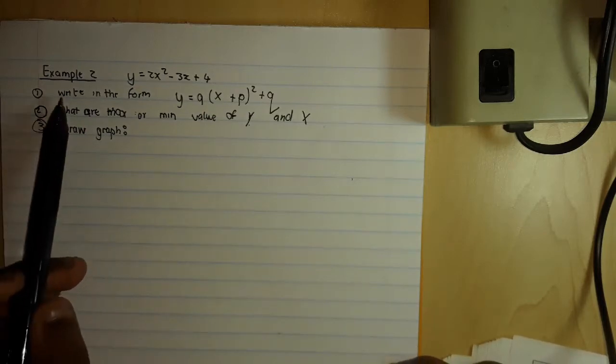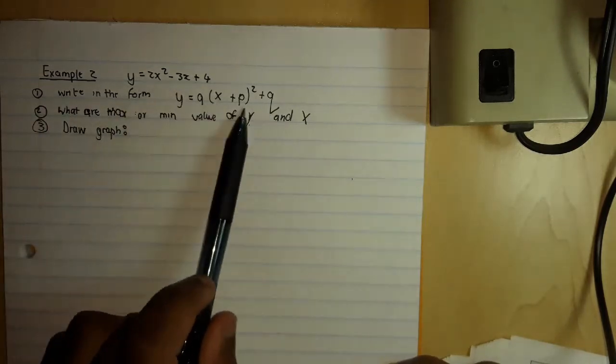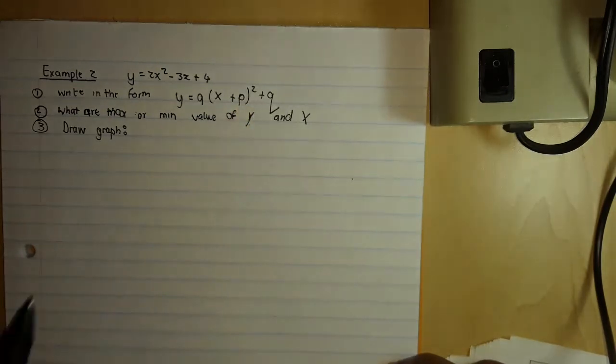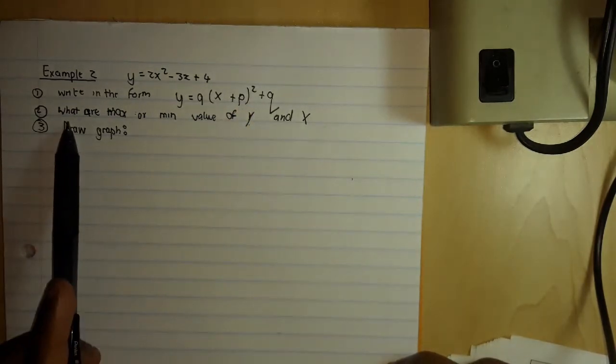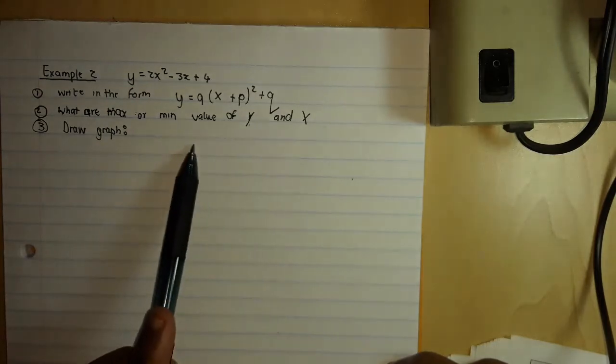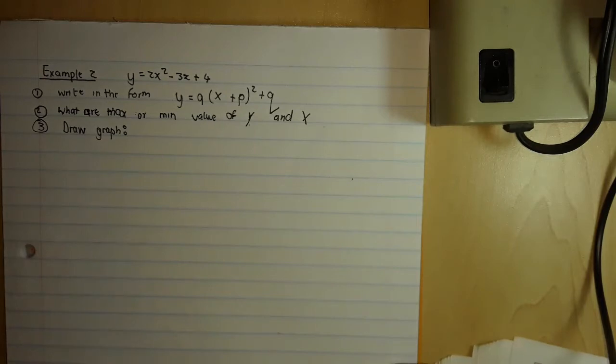The first problem here, they say write this equation in this form, a(x plus p) squared plus q. And they ask, what are the maximum or the minimum value of y and x? And then on the last problem, they ask us to draw the graph.